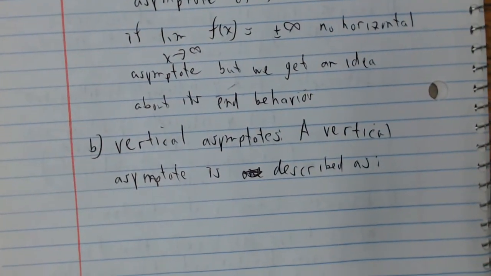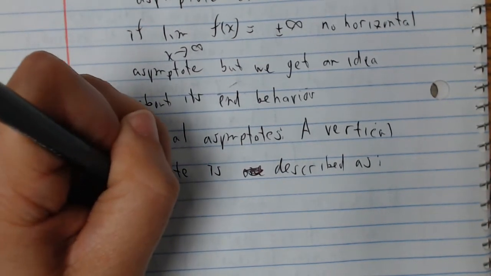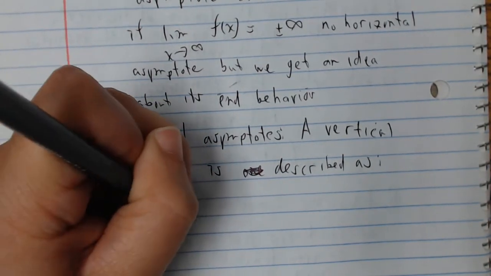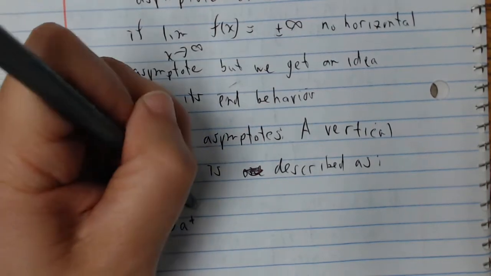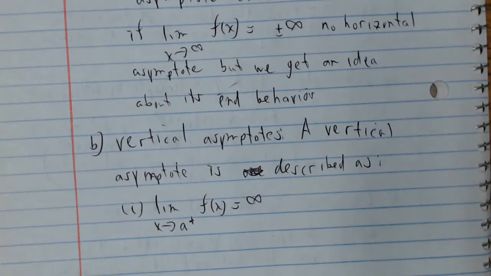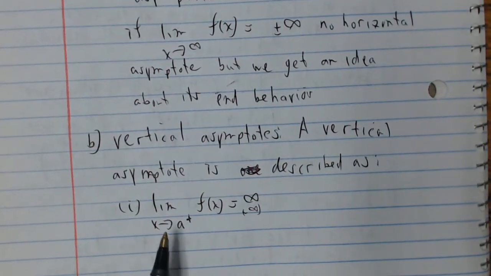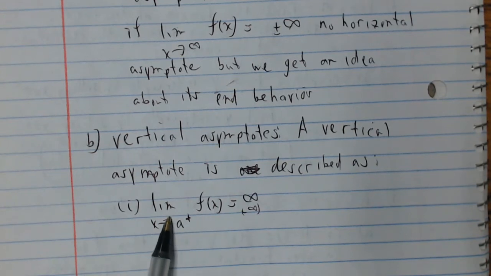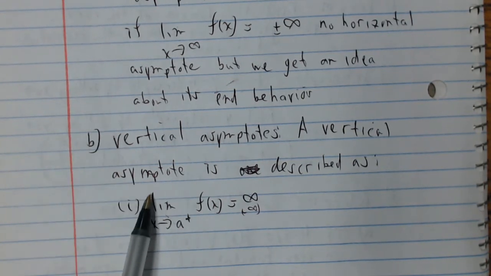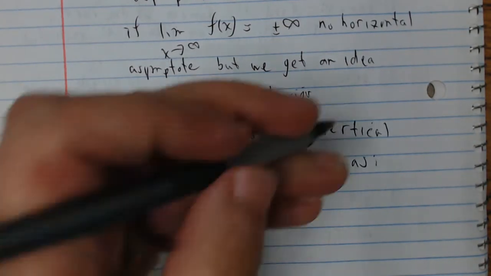Here's the first condition: the limit as x approaches a from the right side of f of x goes to infinity, or you could go to negative infinity. It doesn't matter, right? So what does this mean? As I approach a from the right side, my function goes up to infinity or down to negative infinity. So that's one possibility.